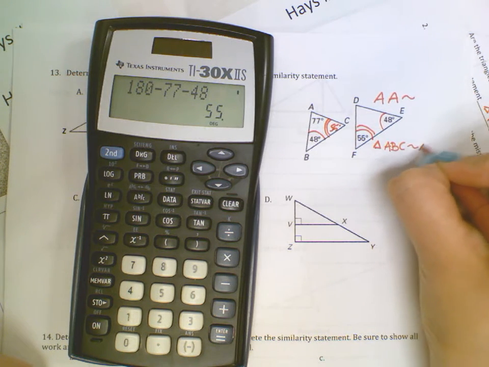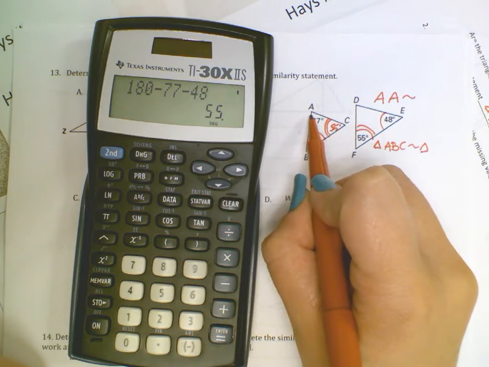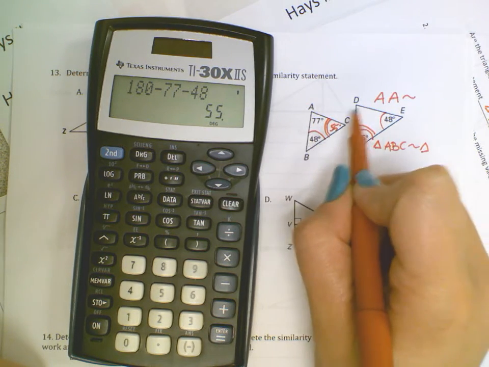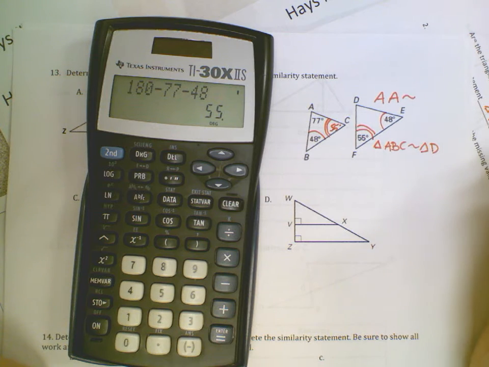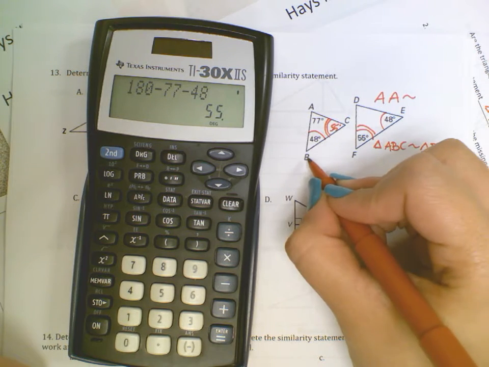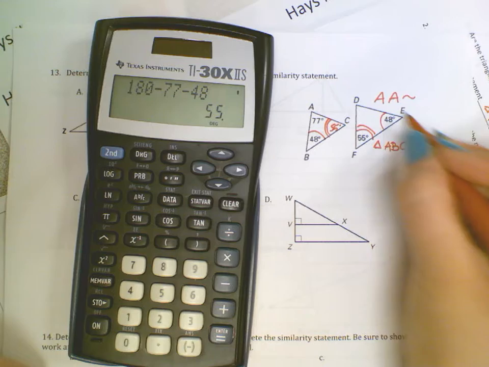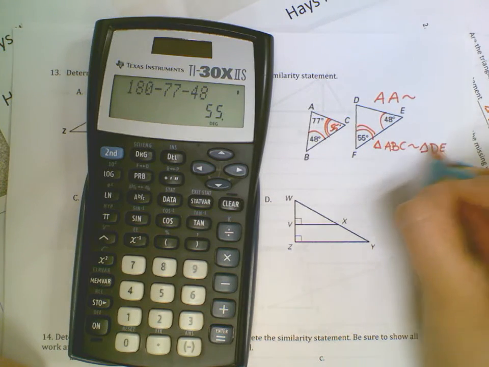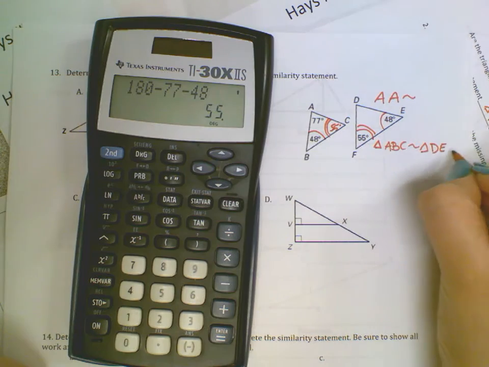And my similarity statement, I can write my first triangle however I want. ABC is similar to triangle. If I started at A, I didn't mark that angle at all. I didn't mark D, so that one needs to come first. Then I went to B, which was 48. E is 48, so those need to go in the second place together. And C is 55, and F is 55.